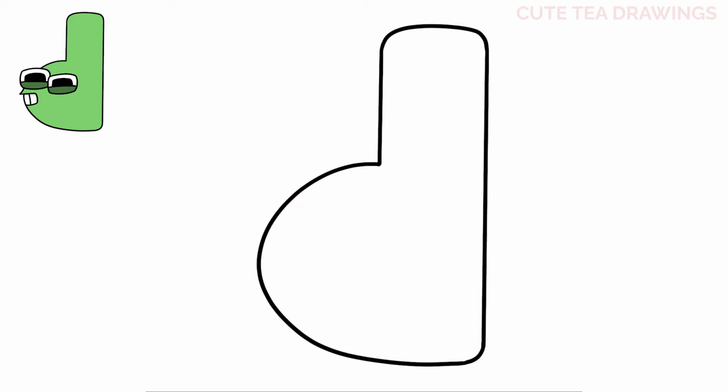Now let's add the face next. Let's start inside and let's draw the first eye with a rounded rectangle shape here. Now let's draw the other eye behind it on the top left. And then let's erase the overlapping line inside.